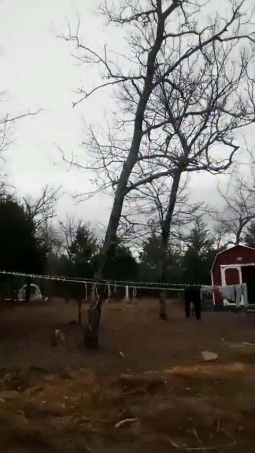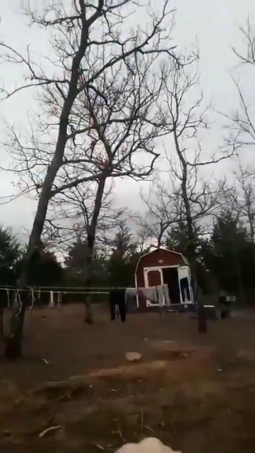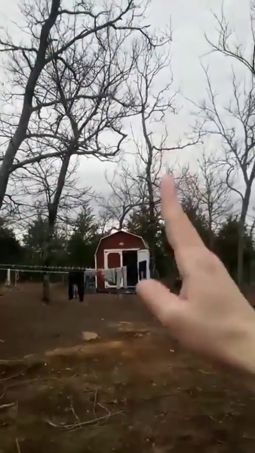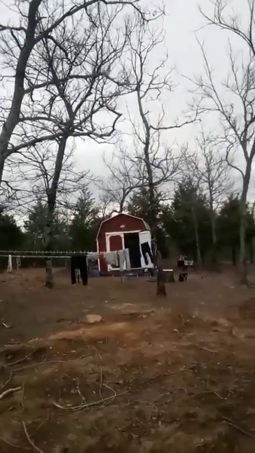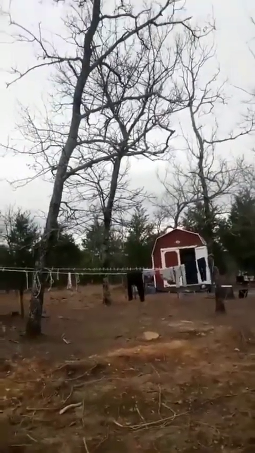I'm going to take a step back. So look at how this tree has grown slanted. But look at this tree. This tree grew straight up. Everyone grows different.